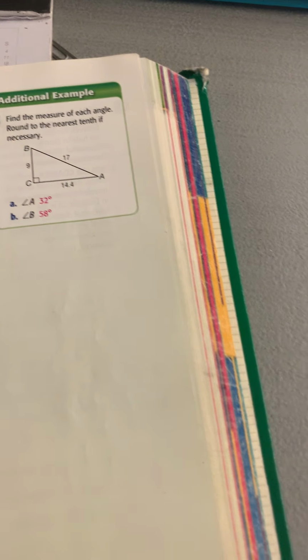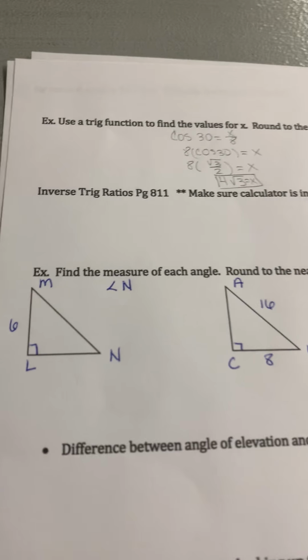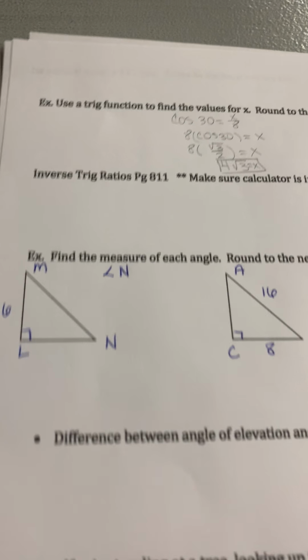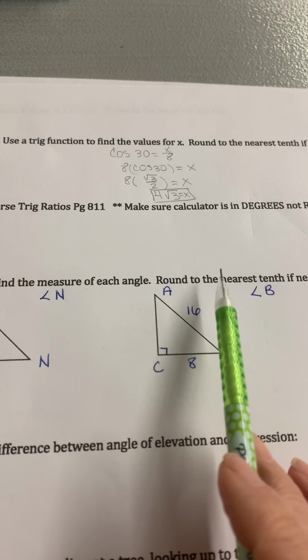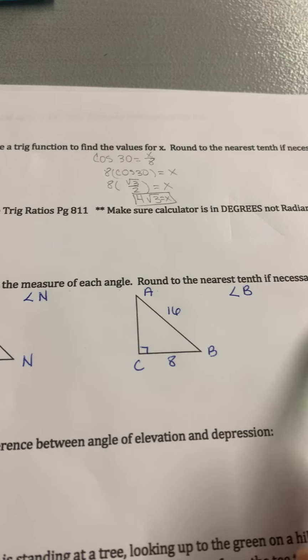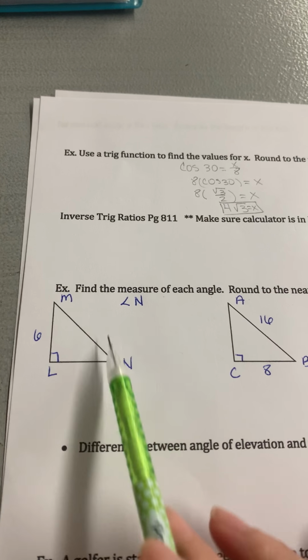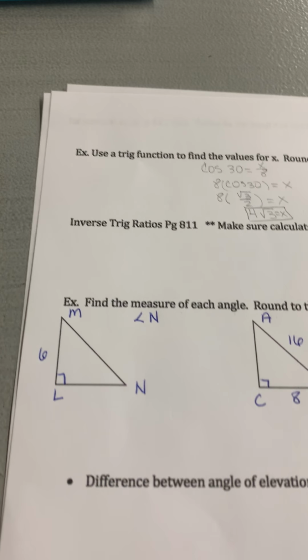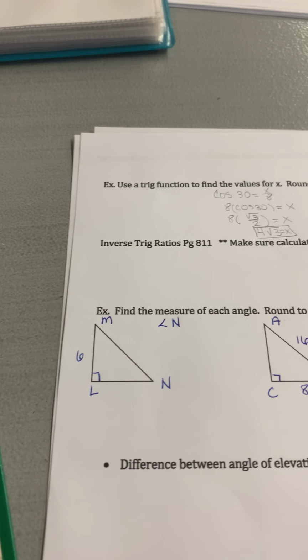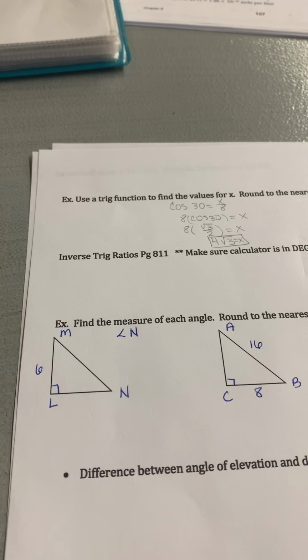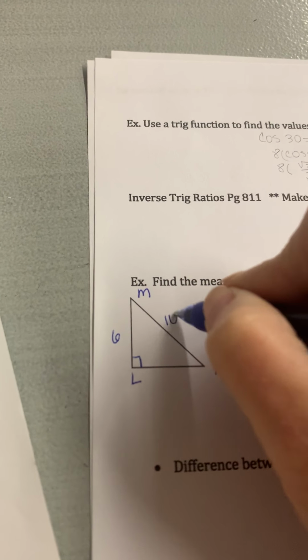Okay, let's move on. Sorry if I'm getting a little ahead of myself. We're going to find the measure of each angle, round to the nearest tenth if necessary. So I'm looking for angle N, and I need to have all the measurements. Let me write this down. I have 6 and 10 right here.